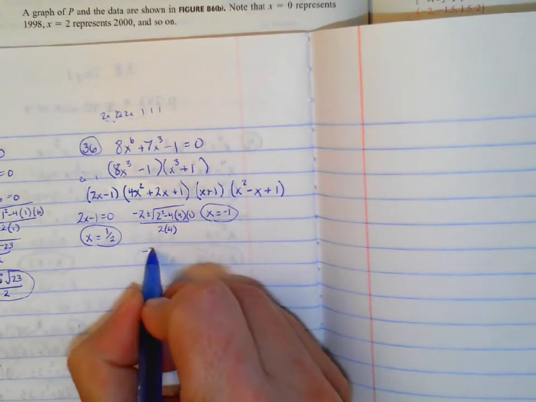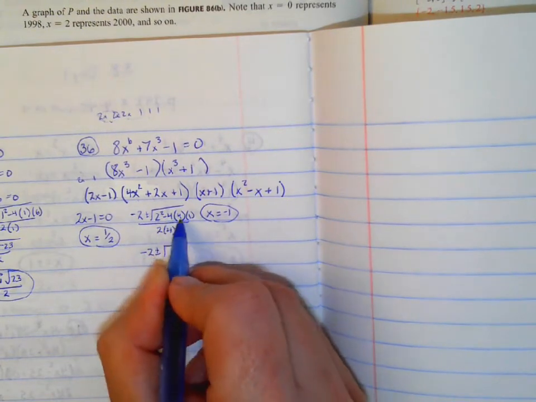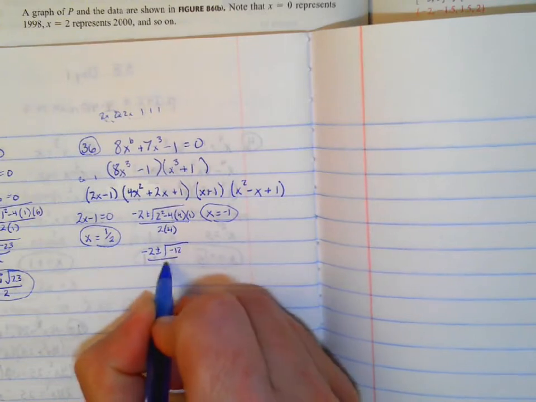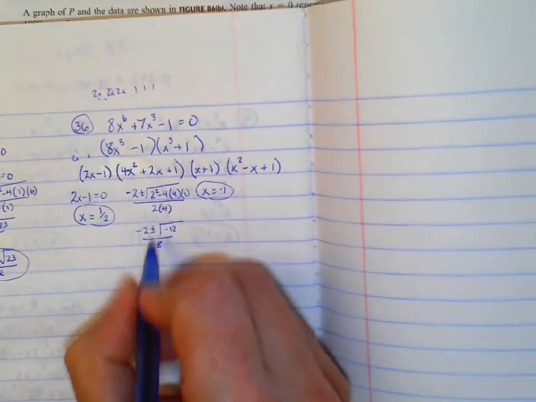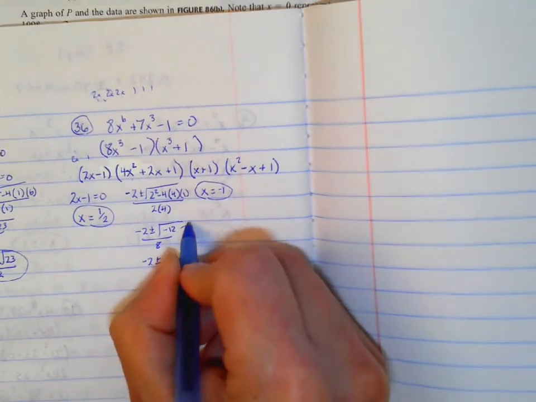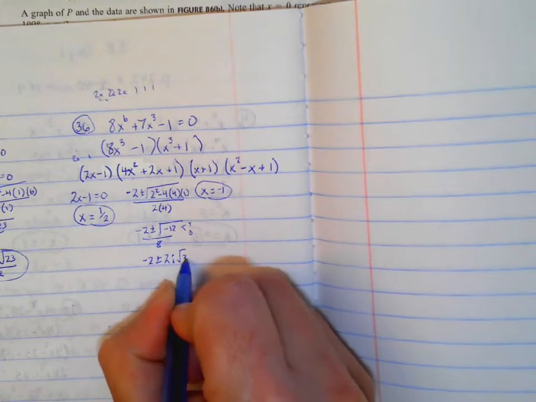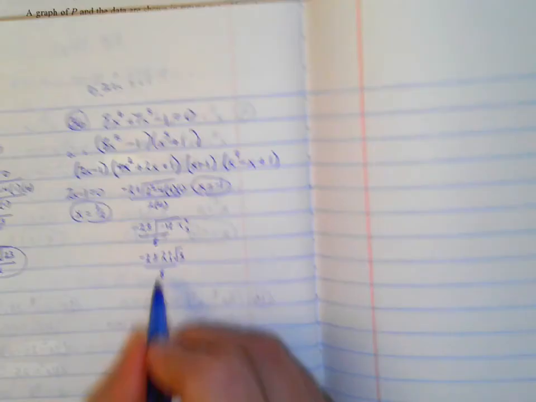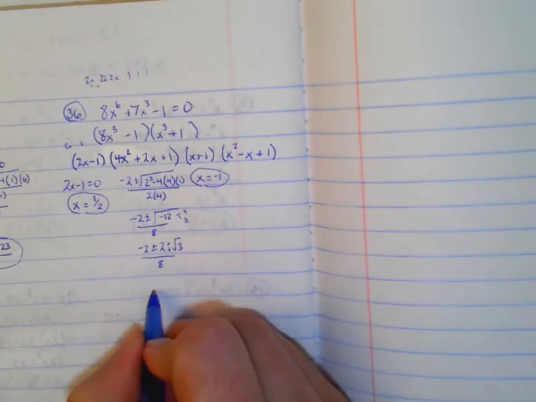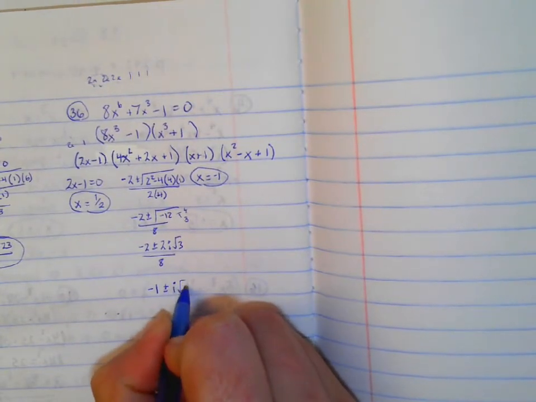Okay, this would be negative 2 plus or minus the square root of 4 minus 16, which is negative 12, over 8. Okay, this would be 4 times 3. Square root of 4 is 2, so 2 square root of 3 over 8. And lastly, I can divide 2 out of all those, so negative 1 plus or minus i root 3 over 4.